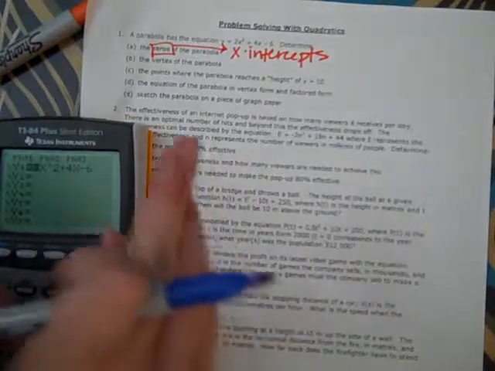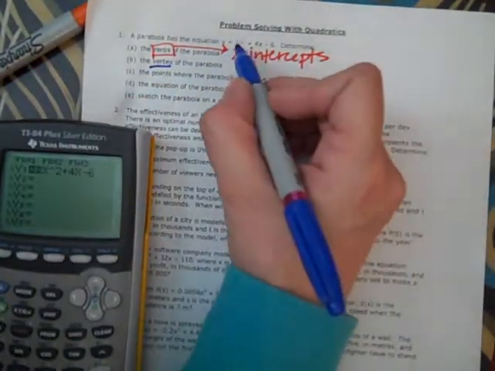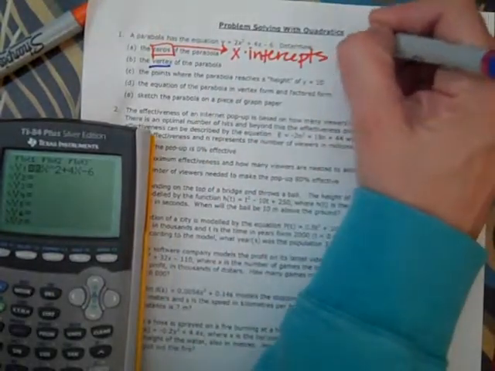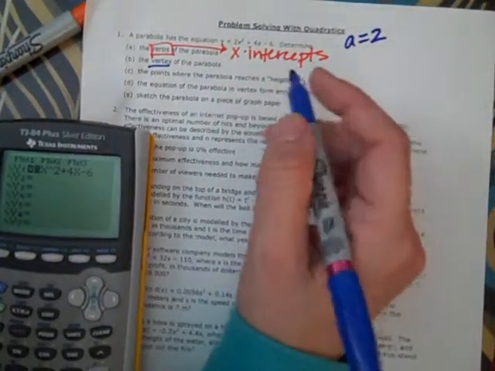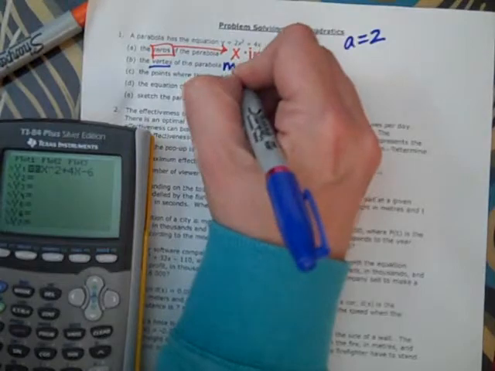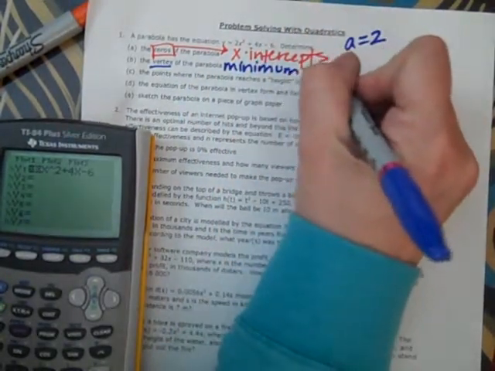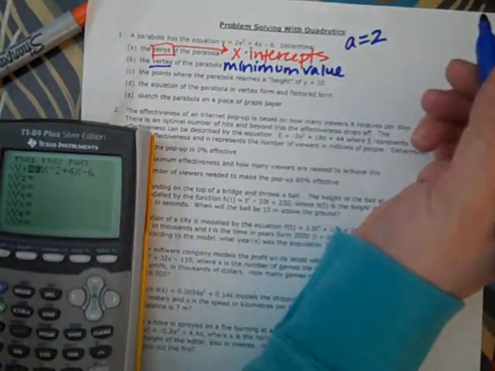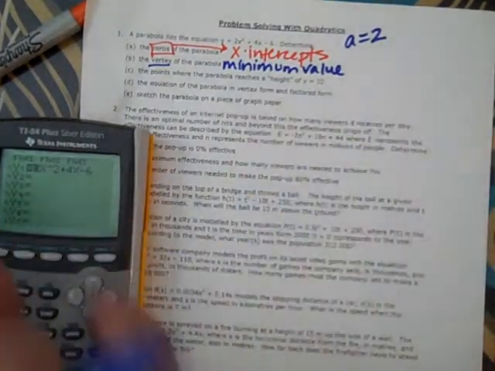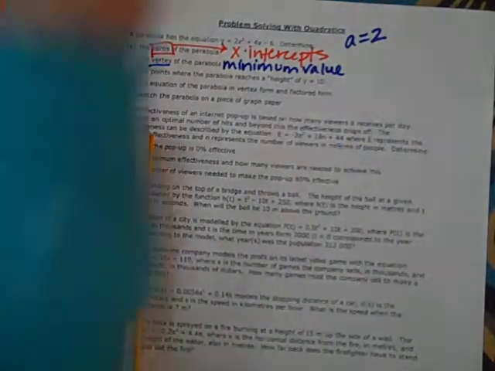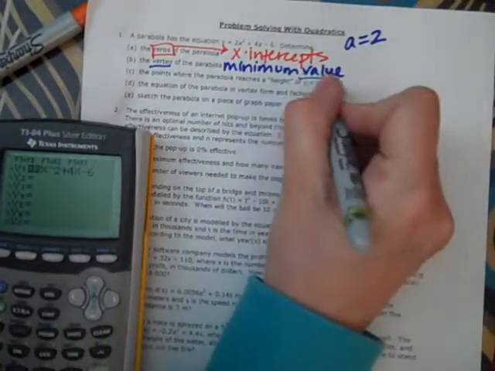The vertex of the parabola is going to be either a maximum or a minimum, which we can look for in the table, and since the A value here is 2, our parabola is going to open up, so we're looking for a minimum value in our table. And part C, the points where the parabola reaches a height of y equals 10, that's going to be easy. I'll look in my table.